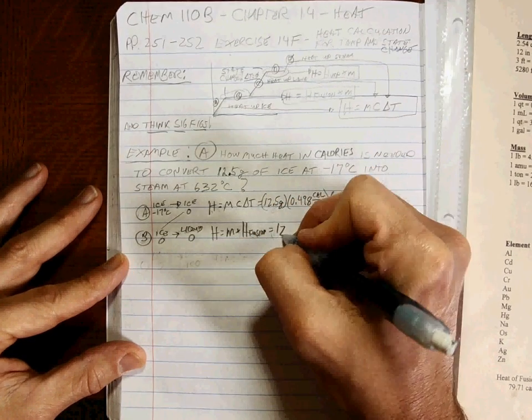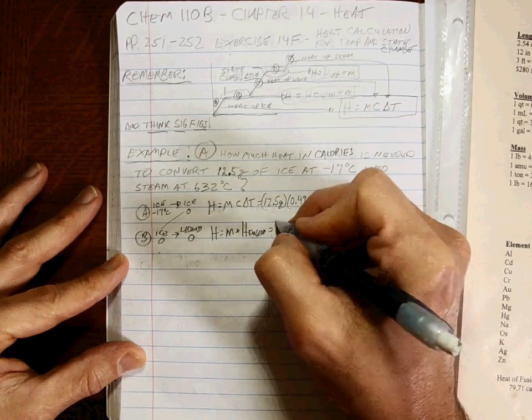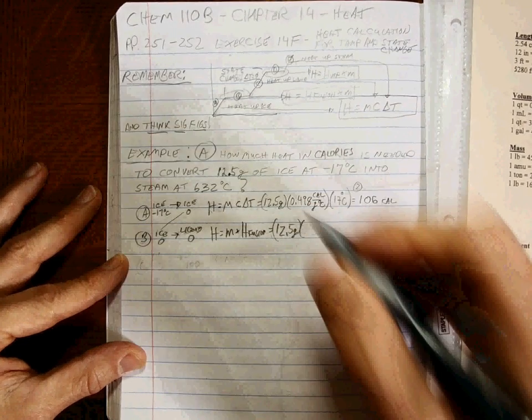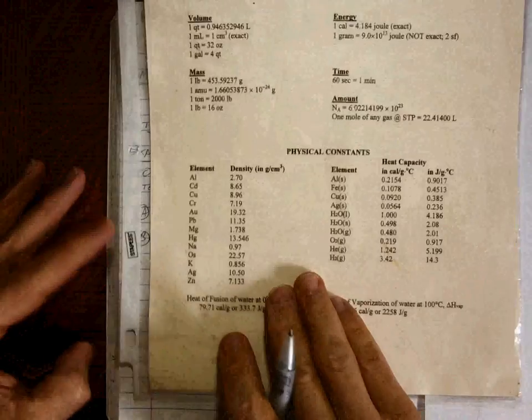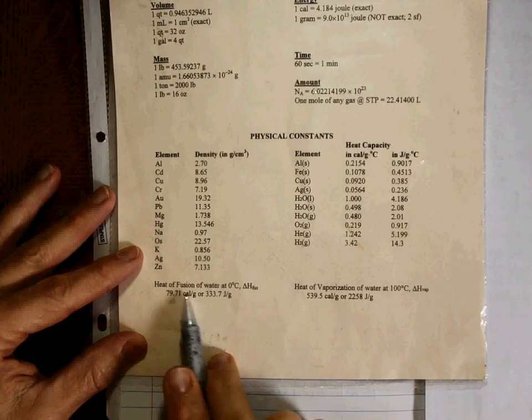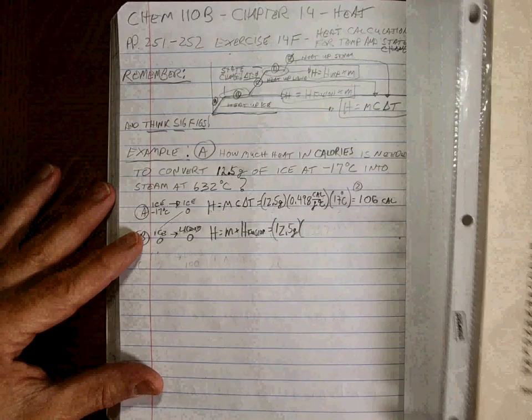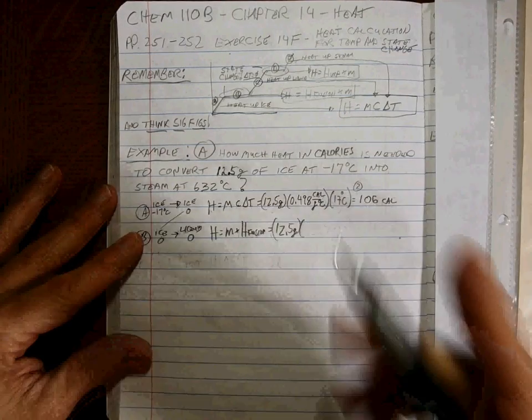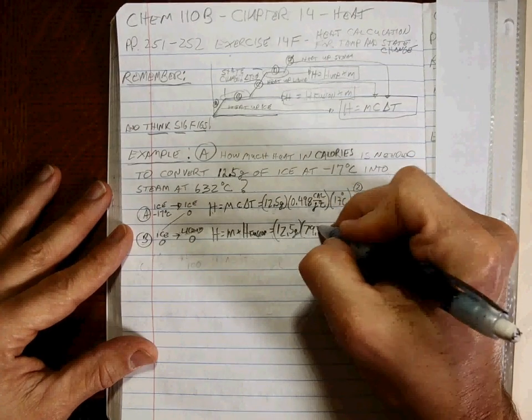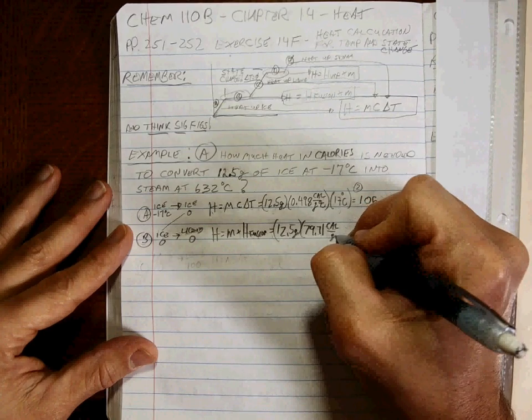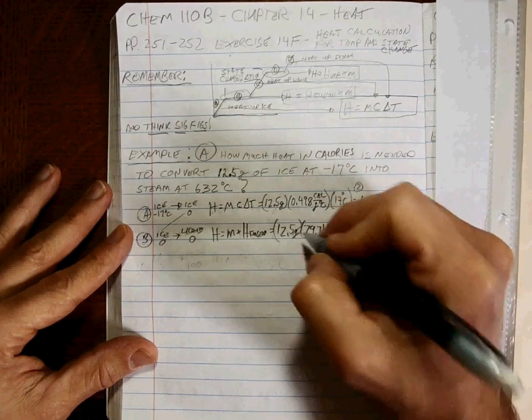So that's 12.5 grams. And what's the heat of fusion of water in calories? 79.71 calories per gram. Grams cancel.